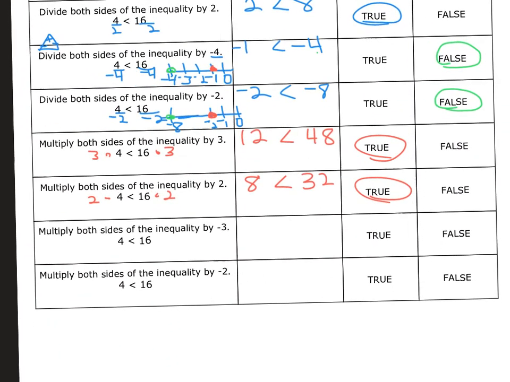All right, moving on. Multiply both sides of the inequality by negative 3. Don't forget your triangle. 4 times a negative 3 gives me a negative 12, and 16 times a negative 3 gives me a negative 48. Once again, think about your number line. Negative 12 is much closer to 0 than negative 48, so this gives me a false inequality. Negative 12 is greater than negative 48.